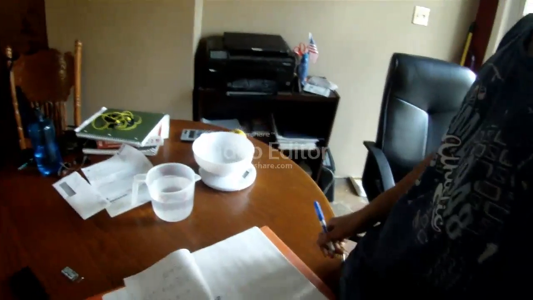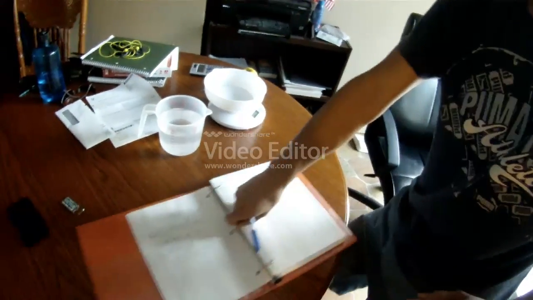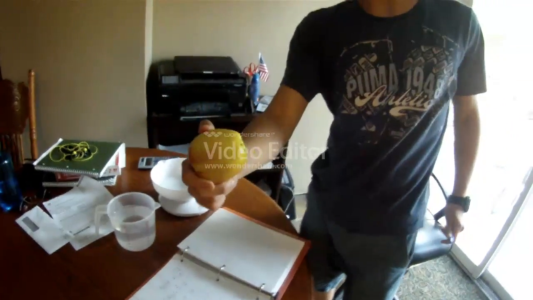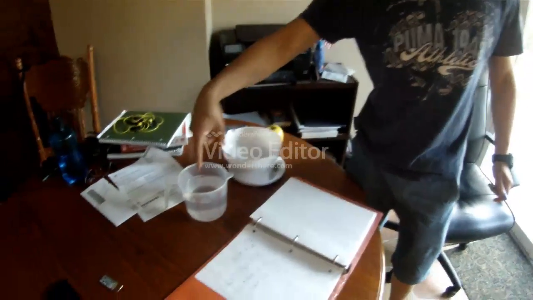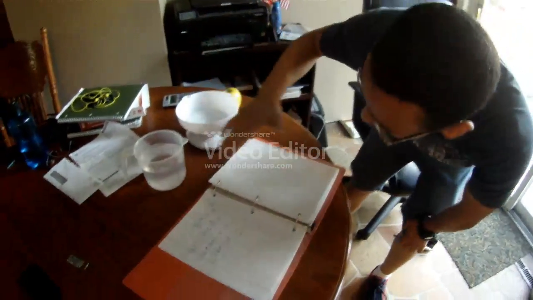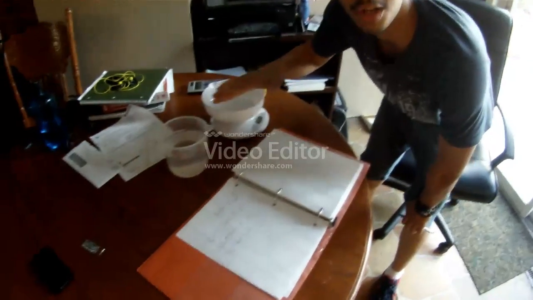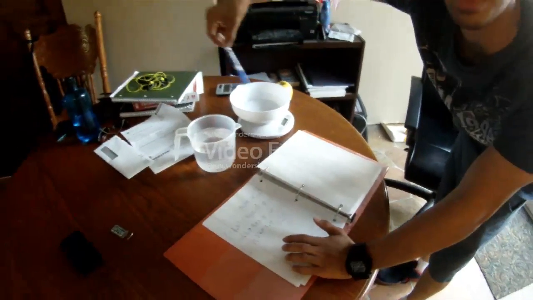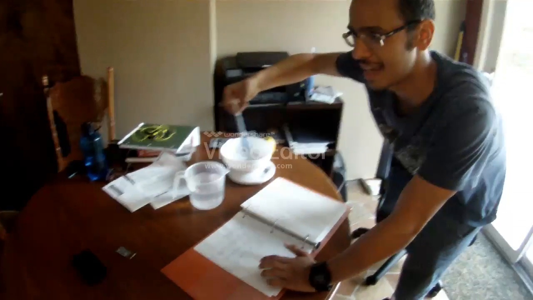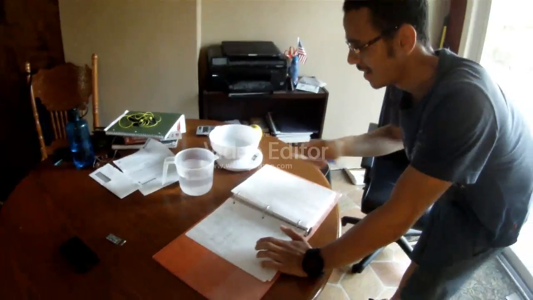Notice how I said this is a fluid statics experiment. It's static because the apple is not moving at all. Since the apple is immersed in water, it's displacing some volume of water, but it's not moving anywhere. There's no dynamic motion or dynamic energy going on.